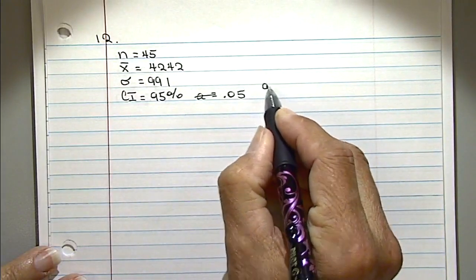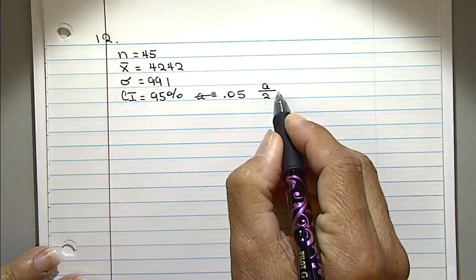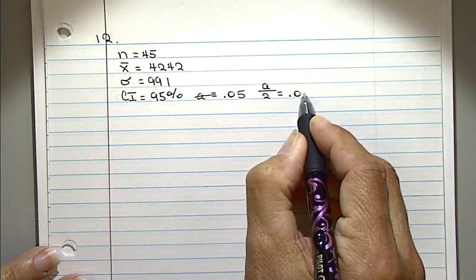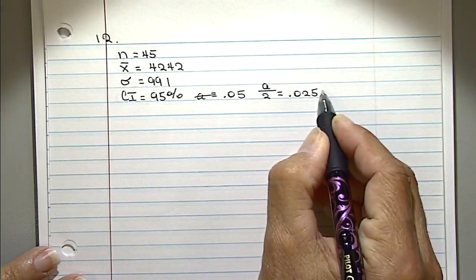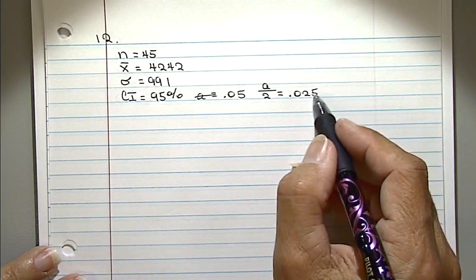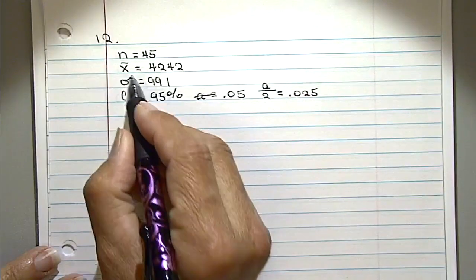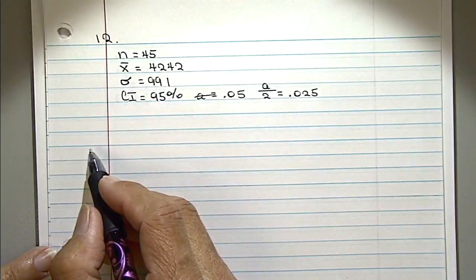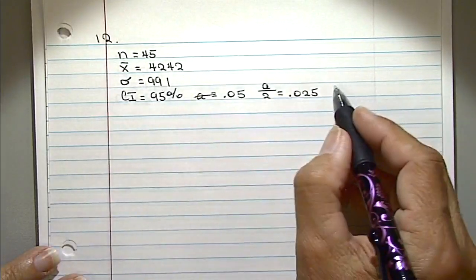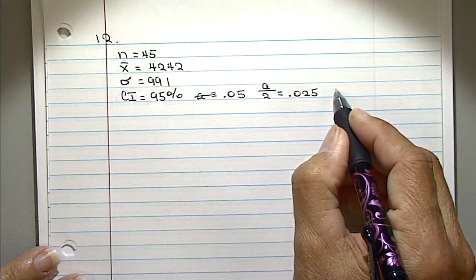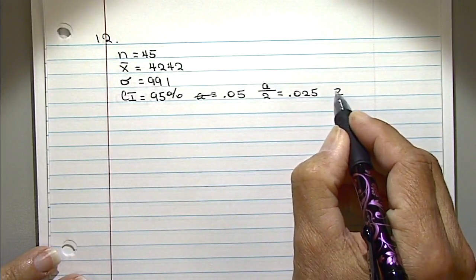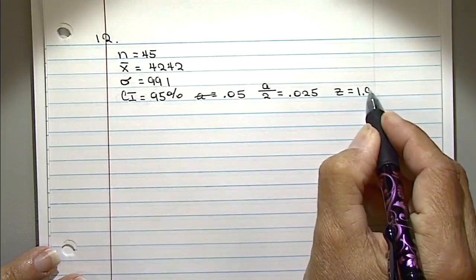And for confidence intervals, I always divide alpha by 2. So I've got 0.025. And I'm going to be looking this up on the z-table. Why z-table? Because I have the population standard deviation. So since I have that, it's going to be on the z-table, and I'm going to find that my z-score is going to be 1.96.